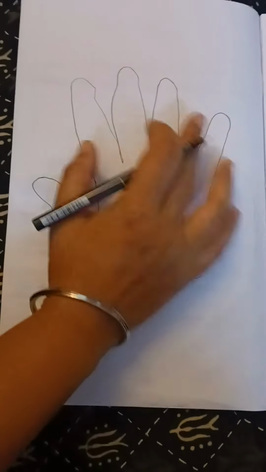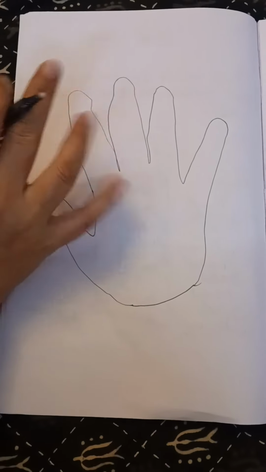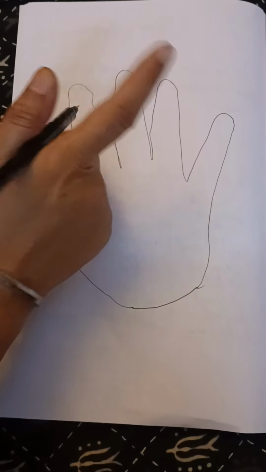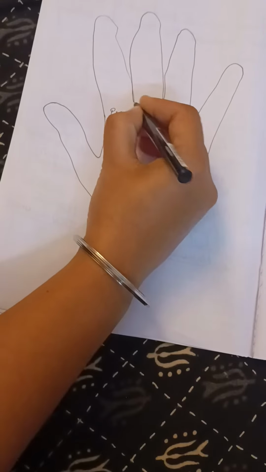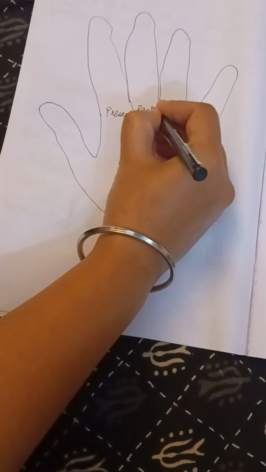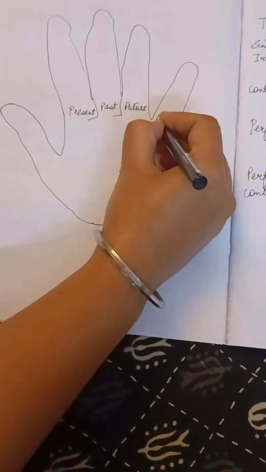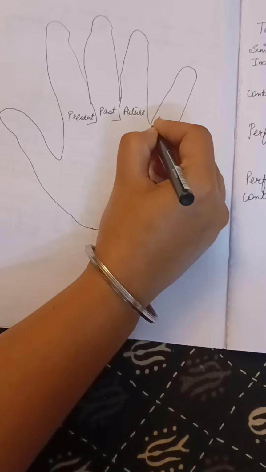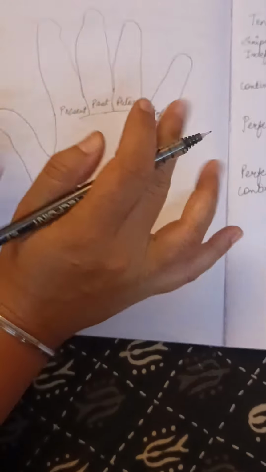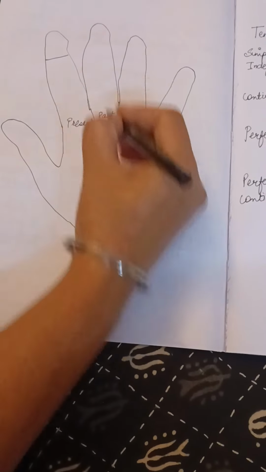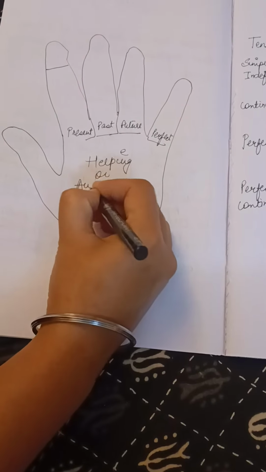This is a picture of my hand, okay? So now I am going to label it. I call it magical fingers. Why? You're going to see the magic now. Let's begin. First finger, I call it present tense finger. Second, I call it past tense finger. Third, I call it future tense finger. And the fourth one is perfect tense finger. I will tell you the meanings of each tense, okay? So I am writing the helping verbs. We can say helping or auxiliary verbs.